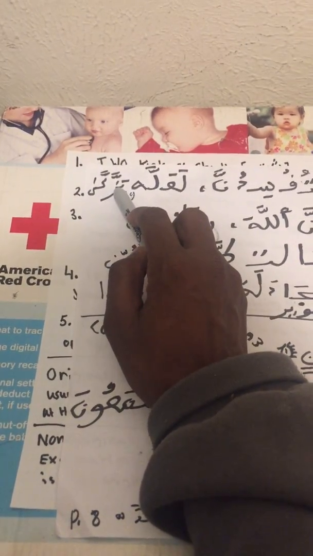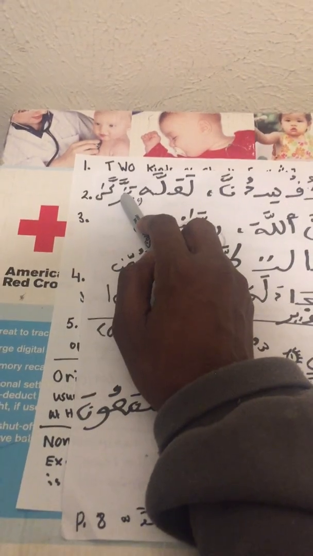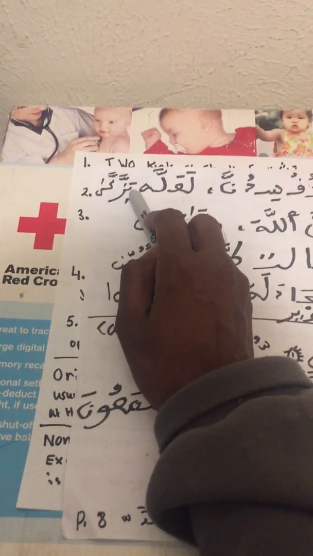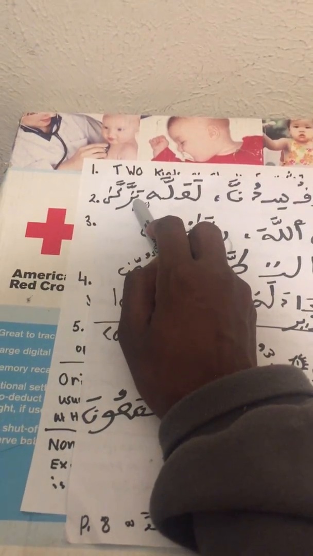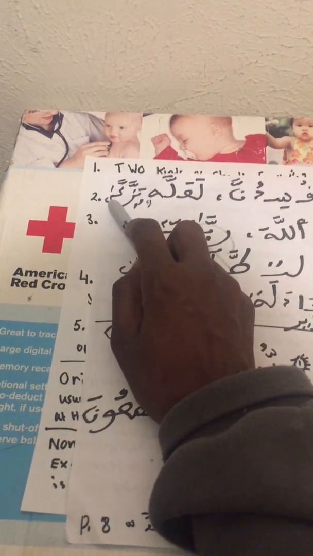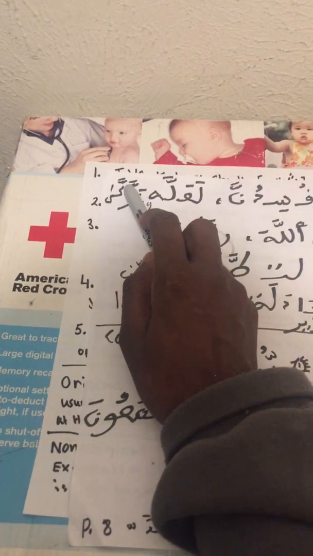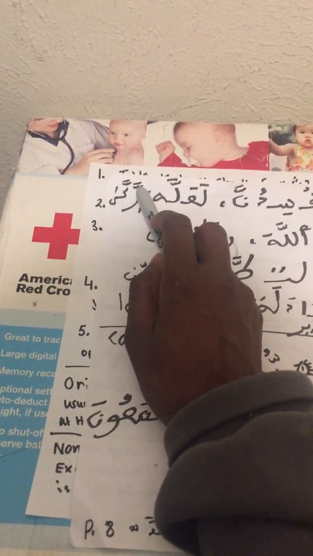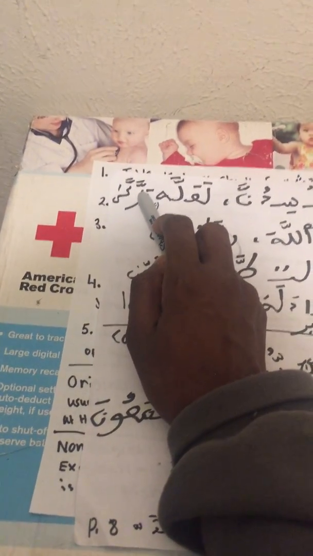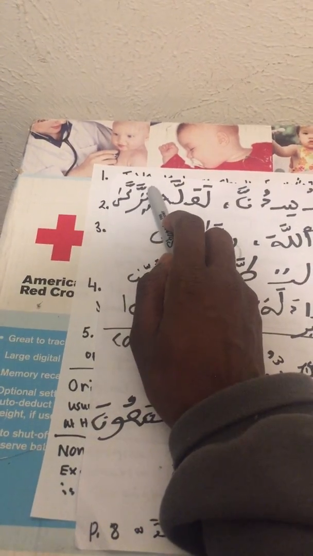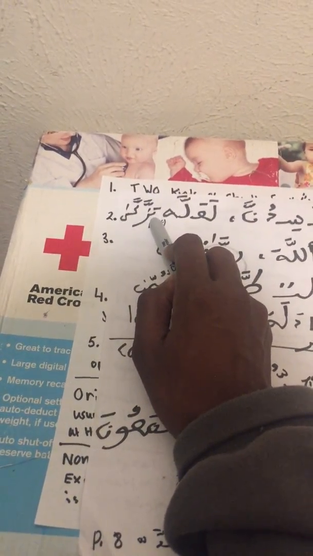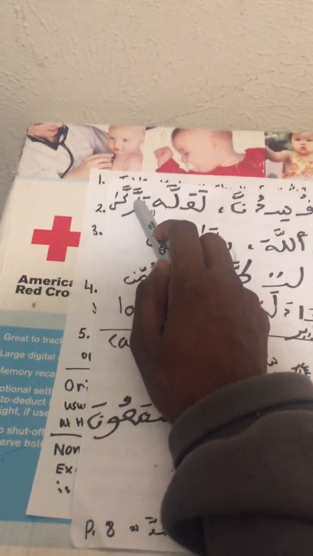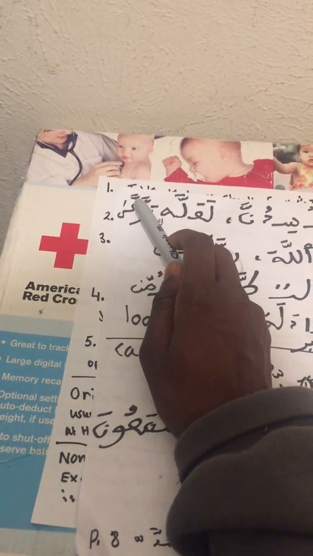Let's apply it to the zain or za, and the kaf too. Yazakka. I apply the shadda. If I did not apply the shadda, it should be just yazaka. By applying the shadda, it becomes yazakka. That's shadda, to double.